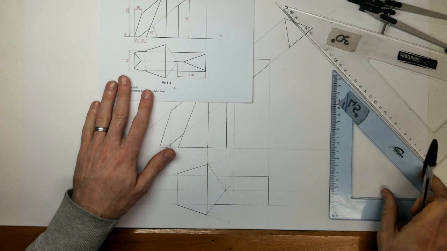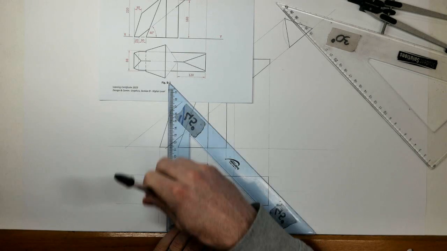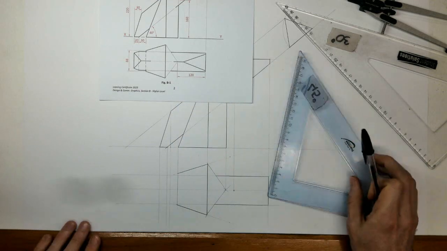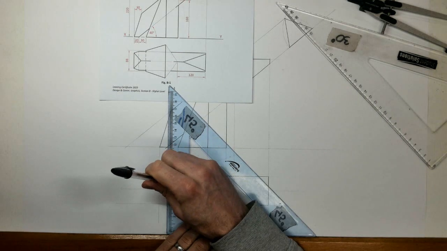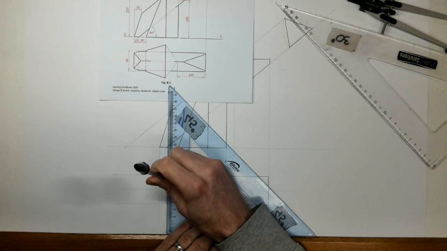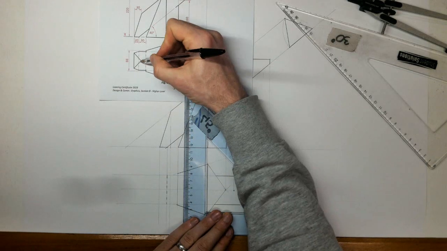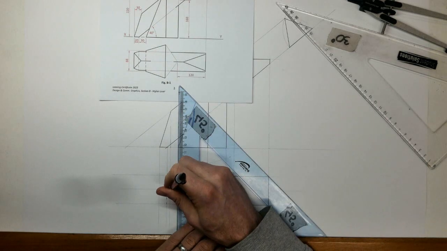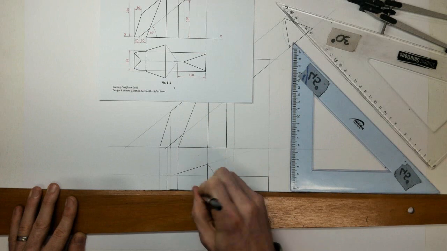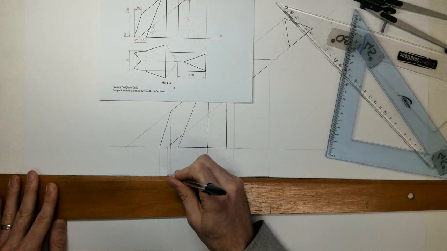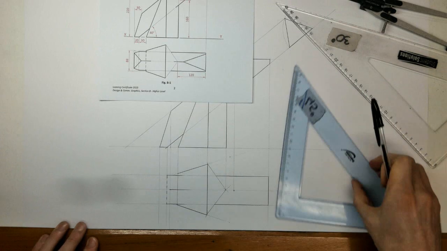I'll just deal with the left-hand side for now. Project all these down. We'll start with that bottom edge. There'll be a hidden detail line. The top of the triangle is there, so that will go to here. We don't have those two parts yet. This will be in here somewhere, and will be traveling in here. We're going to have our hidden detail.